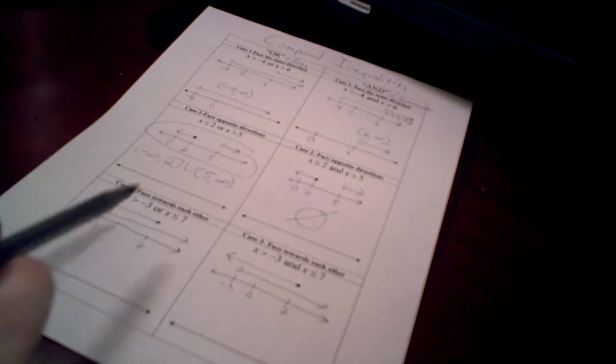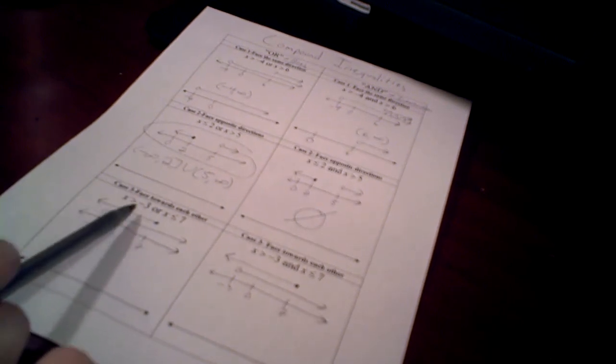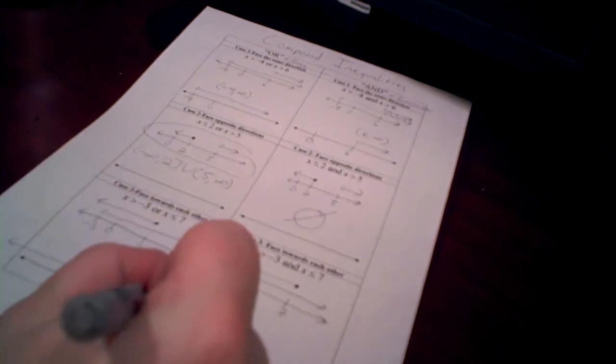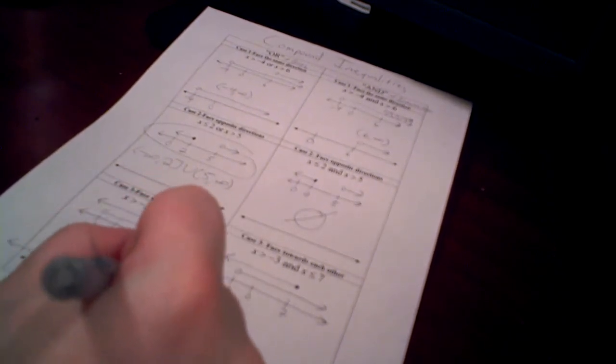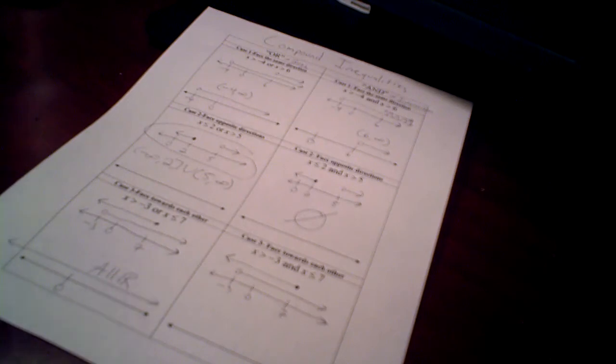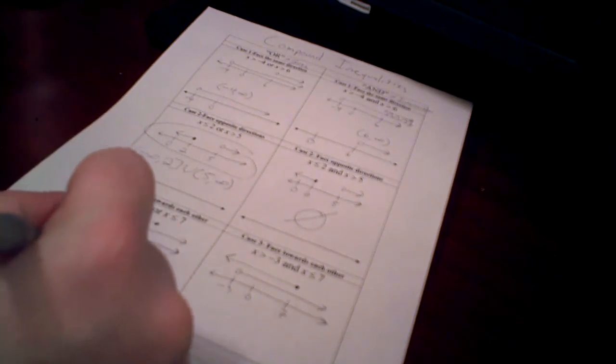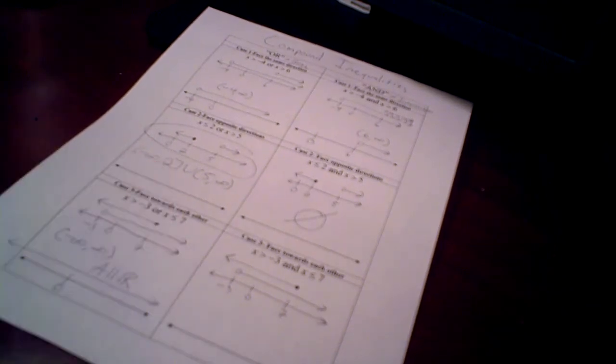And the last case would be that they face towards each other. Now, "or" is more, so I get these two combined. Our powers combined. I get the entire number line on this one. The answer to this is all real numbers. In interval notation, that means from -infinity to infinity. So, parenthesis, -infinity, comma, infinity.